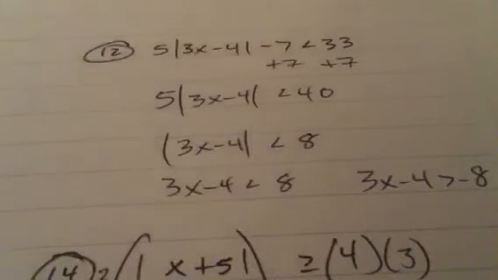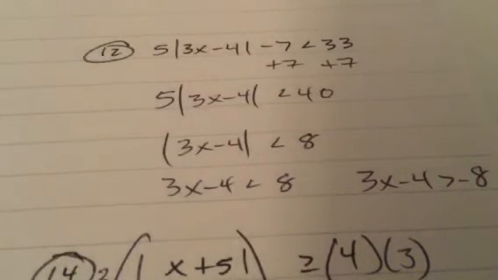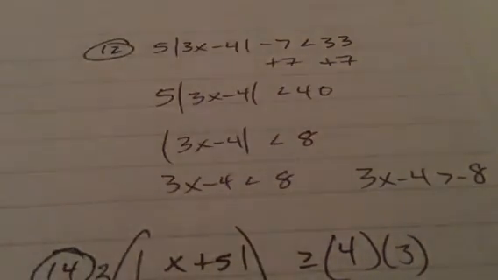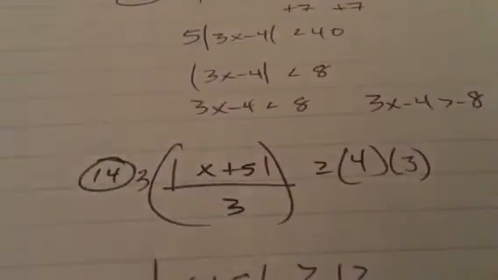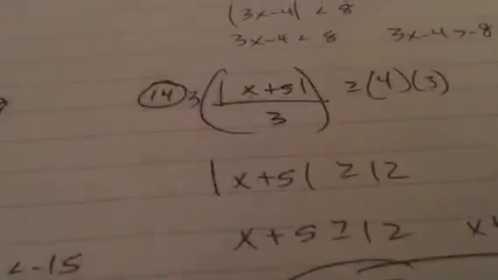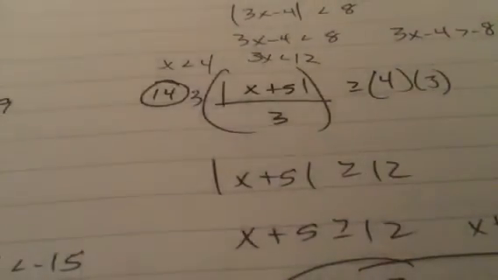Here we are on page 16. Again, we're going to help you with number 12 here. We're going to add 7 to both sides and then divide by 5. 3x minus 4 in the absolute value is less than 8. That's your first inequality. That's your second one here. And notice, folks, I did not finish. So let's try to do that right there. 3x less than 12. X is less than 4.